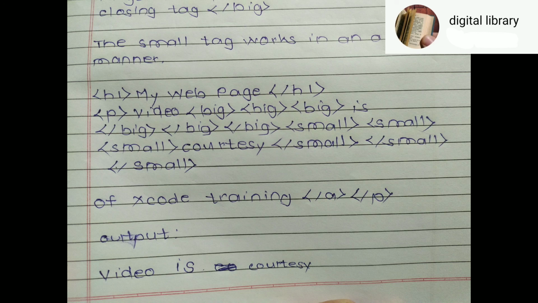So these are basically big tags and small tags. So the output is like video, then is very big, then courtesy is again small. So the output is some texts are very big, some texts are small.